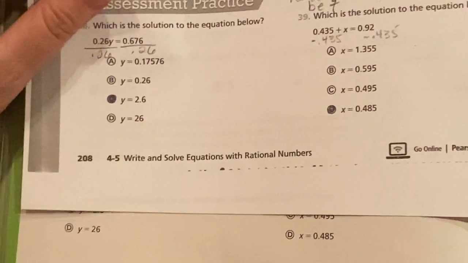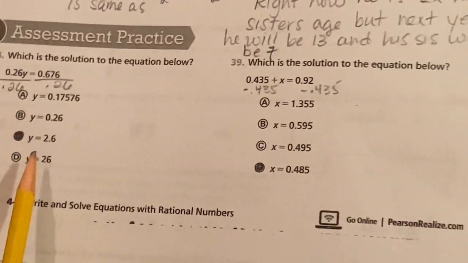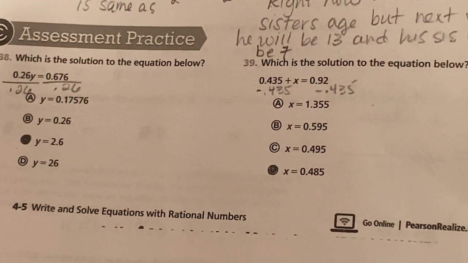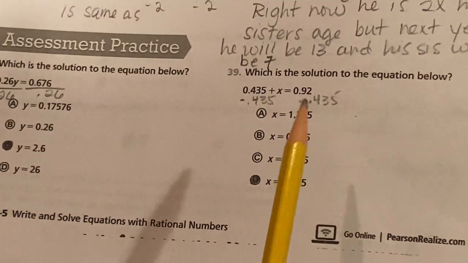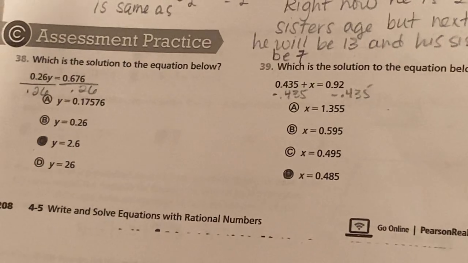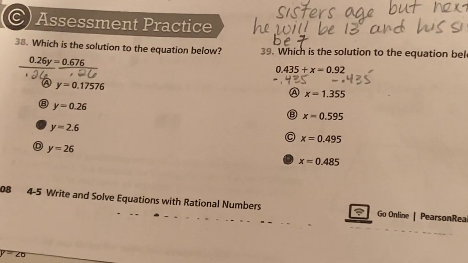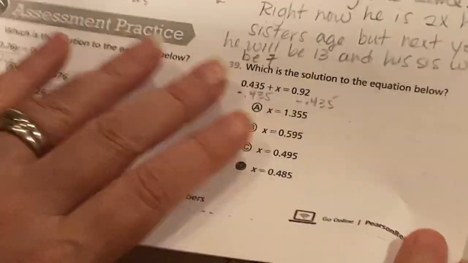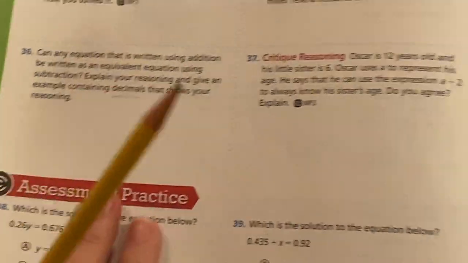Okay, here it is. For number 38, letter C, y equals 2 6/10 is the answer. And for 39, letter D, x equals 485 thousandths is the answer. Okay, good. Let's move on to the next page.